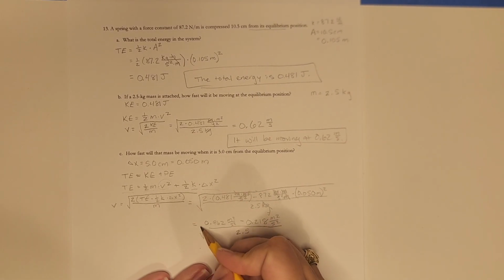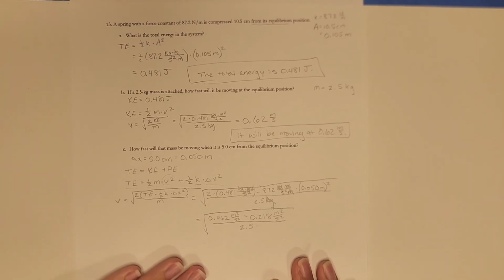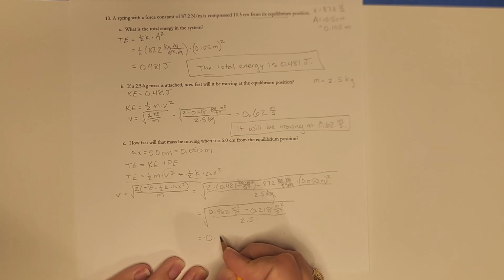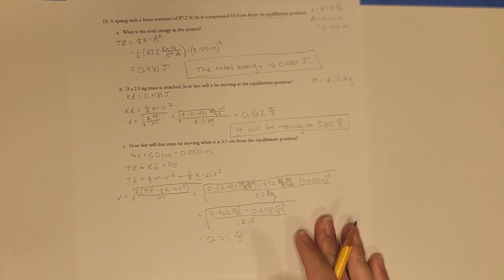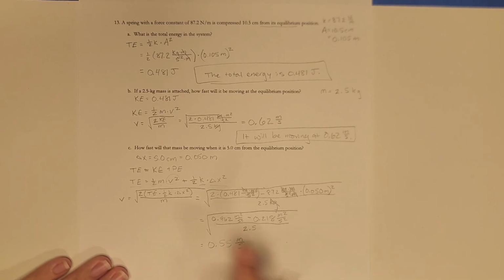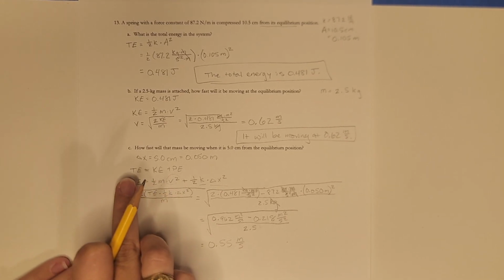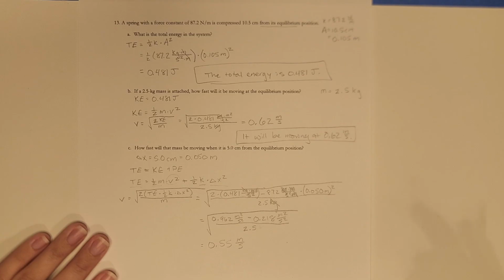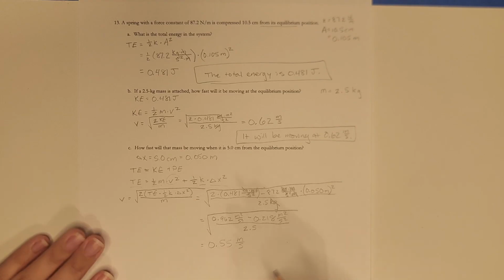Okay. And so then we're taking the square root. And we're going to get 0.55 meters per second. Now, you may have gotten something a little bit different. If you had plugged in all of the numbers and then solved for velocity, you might have gotten 0.54. Always remember, if you're within plus or minus a couple of the last significant digit, then you're good.